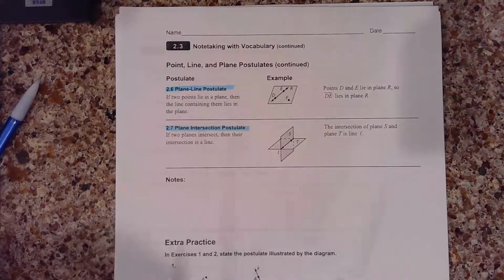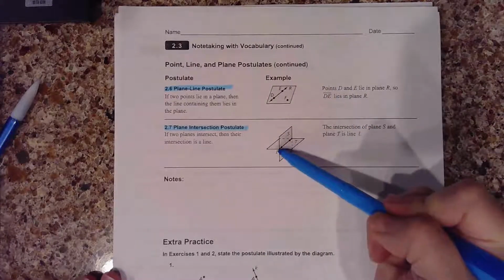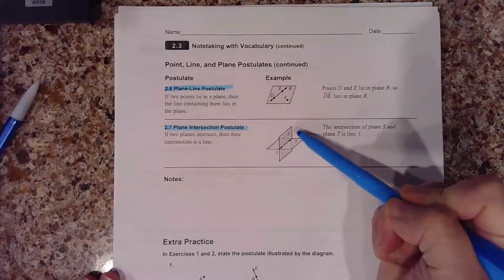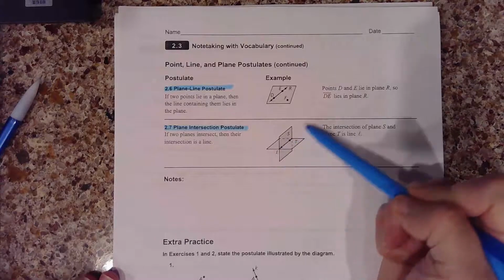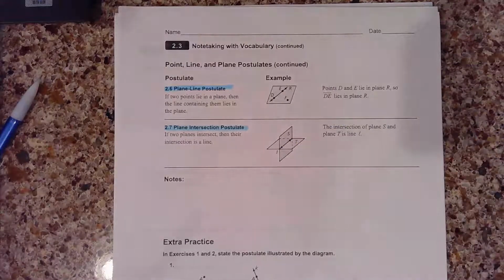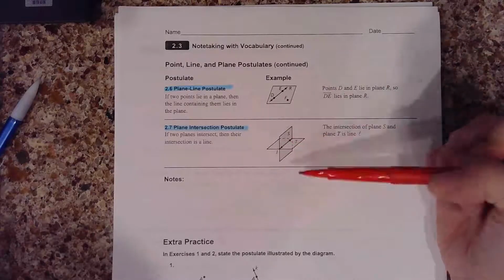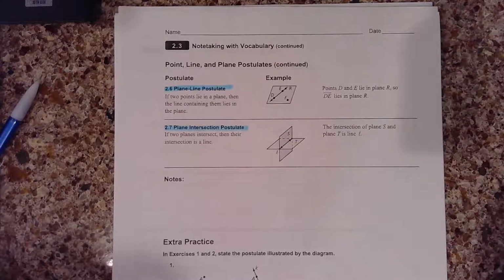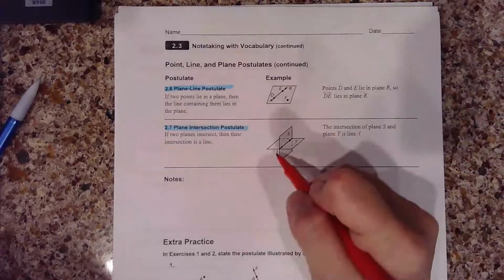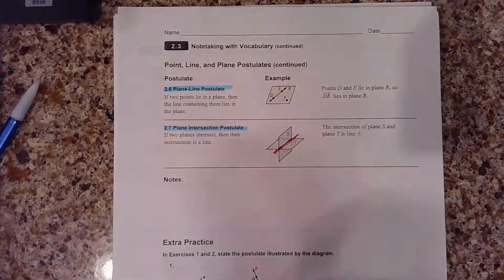All right, next one, plane intersection postulate. If 2 planes intersect, then their intersection is a line. Remember that planes are infinite. Think of 2 pieces of paper meshing together. This intersection is not a segment, right? It is infinite. It goes on forever in both directions, so it has to be a line. If the question were to ask you to name the intersection of these 2 planes, plane S and plane T, you would say it's line L. It has to be a line, not a line segment, not a ray, because it goes on infinitely in both directions.